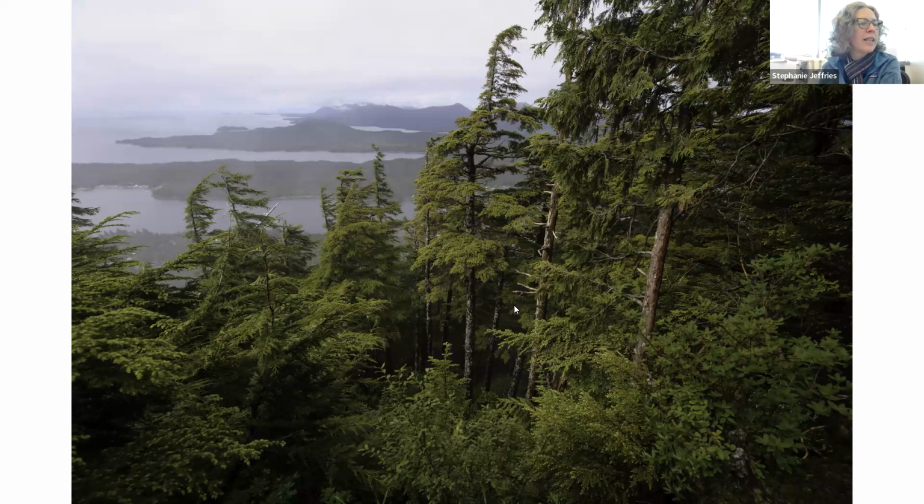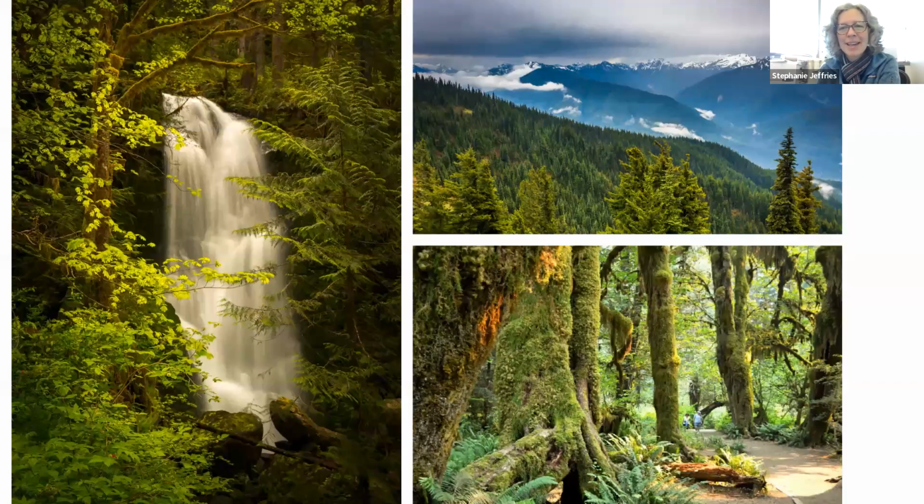I think this is actually Olympic National Park. And you can see these forests have a lot more structure to them. Definitely a mid-story that's developed and maybe more species as well. And then of course, Olympic National Park is one of the most spectacular examples of forests in the Coast Range. And you can see that these are largely coniferous forests.